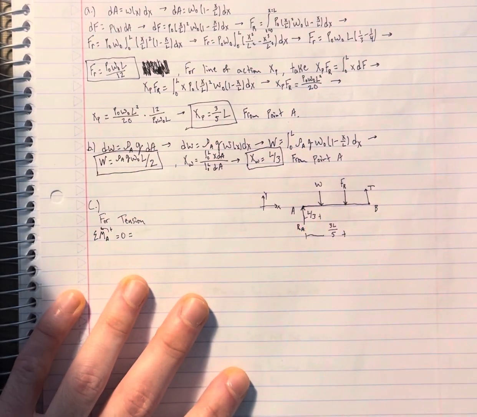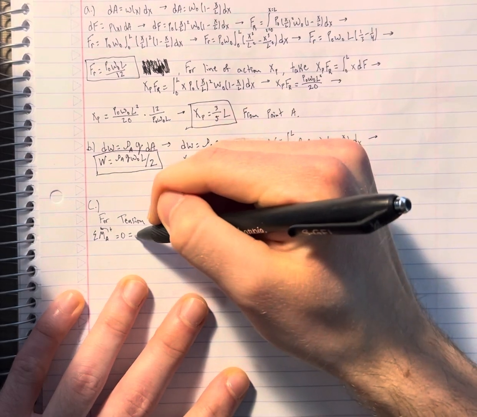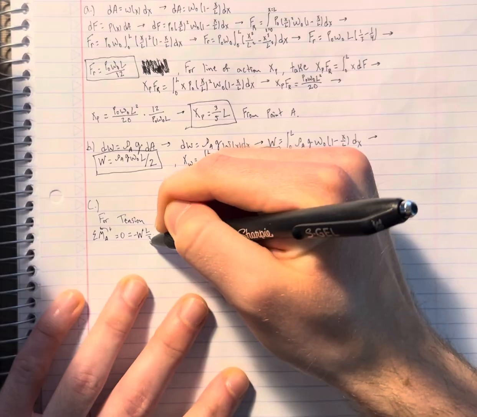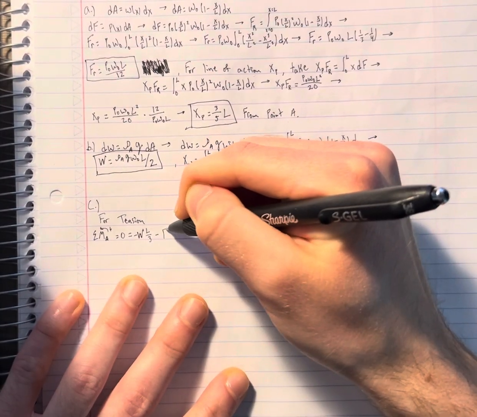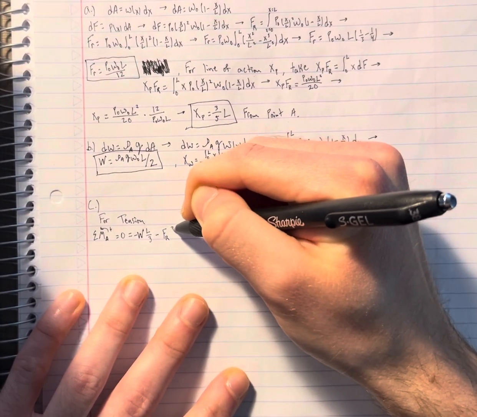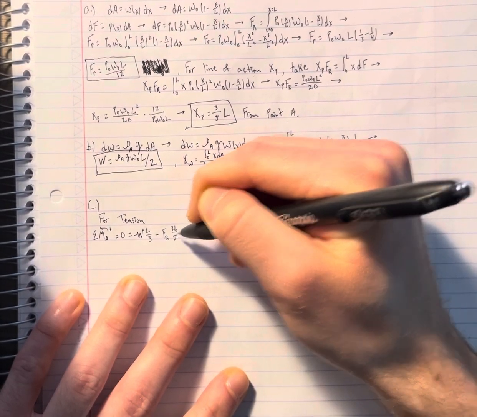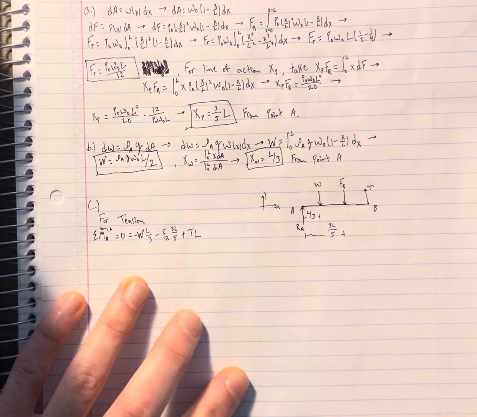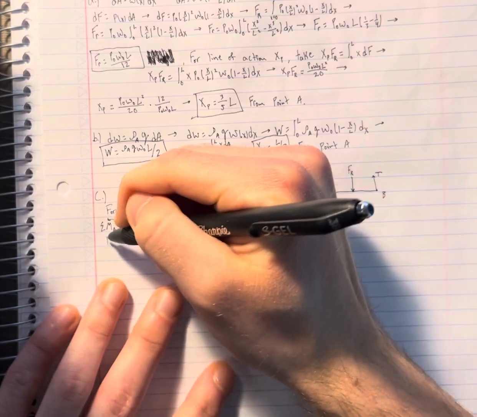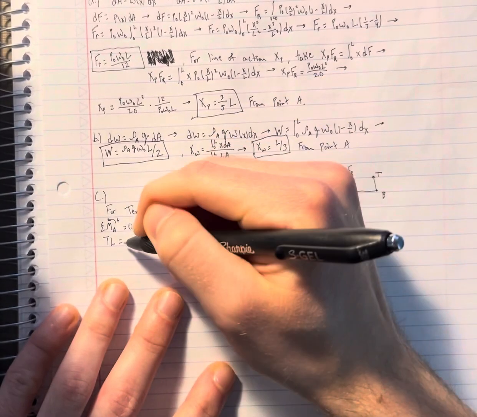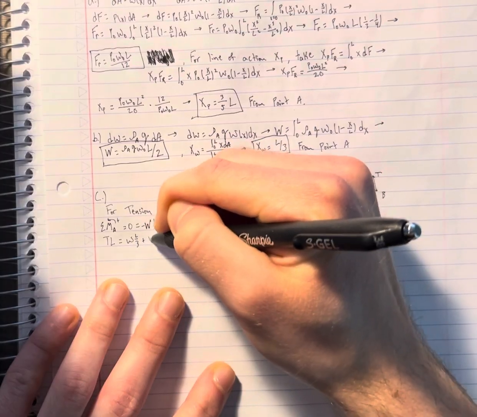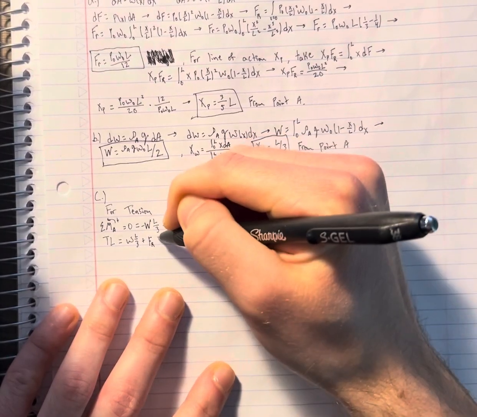So we're going to have minus weight times L over 3, minus FR times 3L over 5, and then plus T times L. Okay, so move everything over. We have TL equals W L over 3 plus FR 3L over 5.